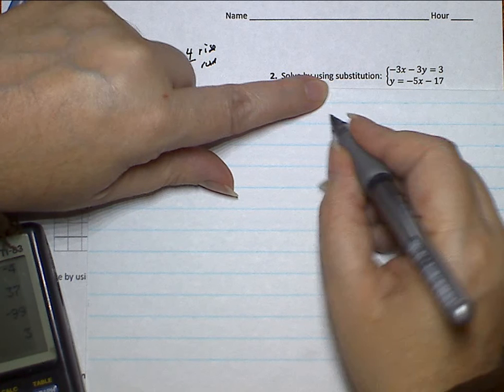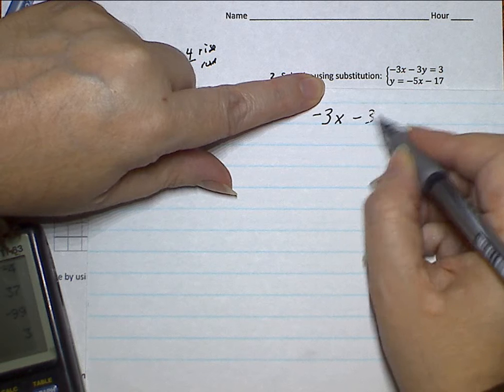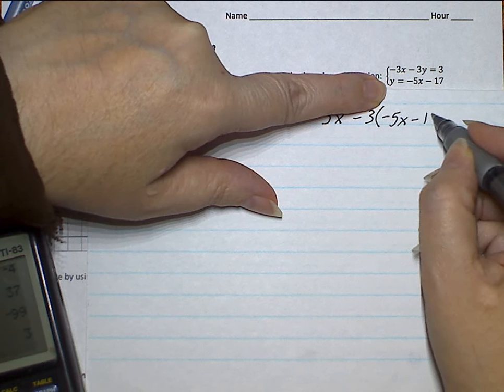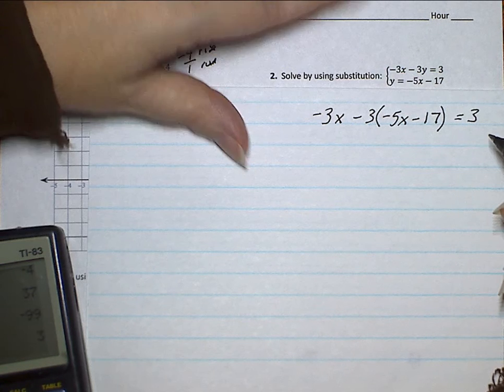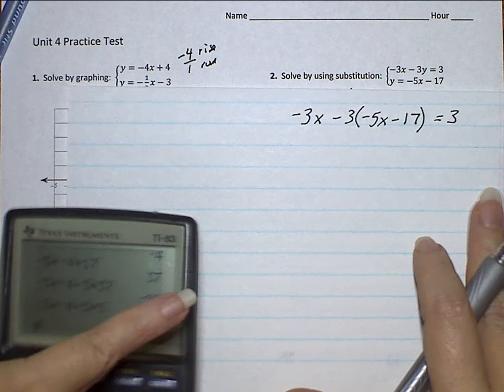So I have negative 3x minus 3, and now we have negative 5x minus 17 is equal to 3. Right? So we're going to distribute.